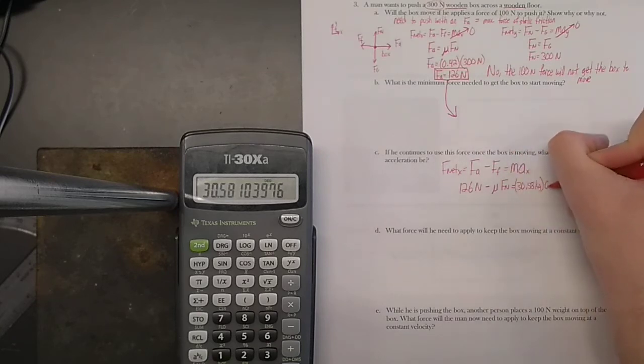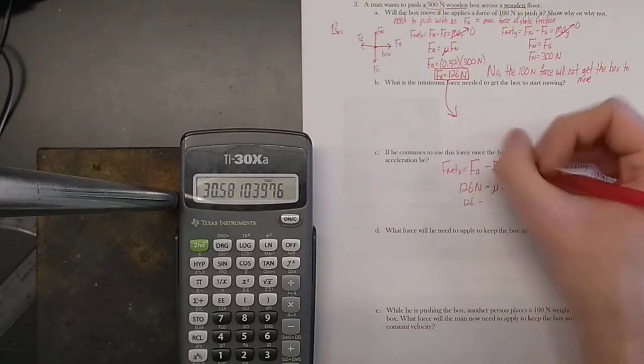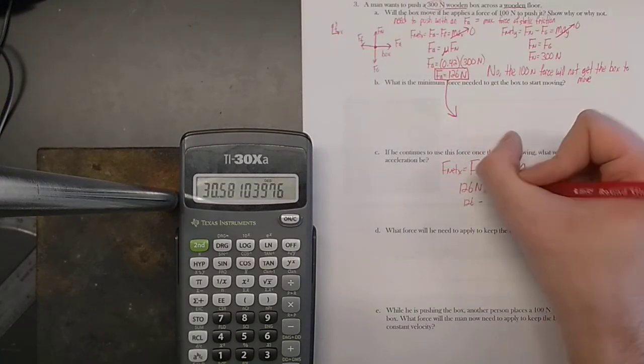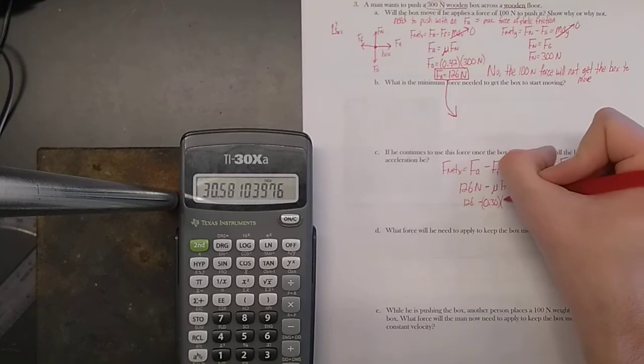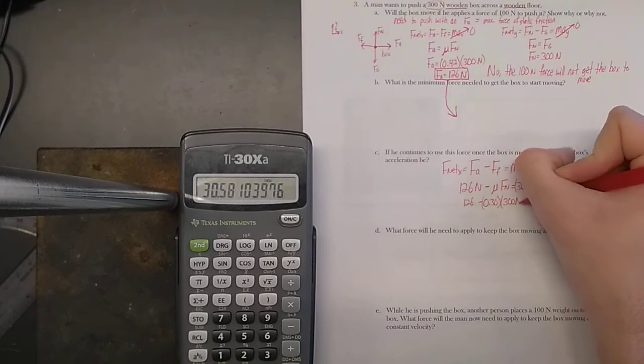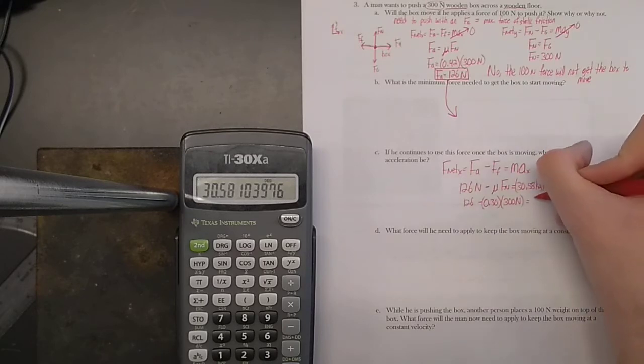And that's getting multiplied by ax. So I have 126 minus the coefficient of kinetic friction, 0.30. The normal force acting on the box is 300. That hasn't changed. The surface isn't pressing up any harder on the box just because it's moving now, or less hard, equals 30.58 ax.